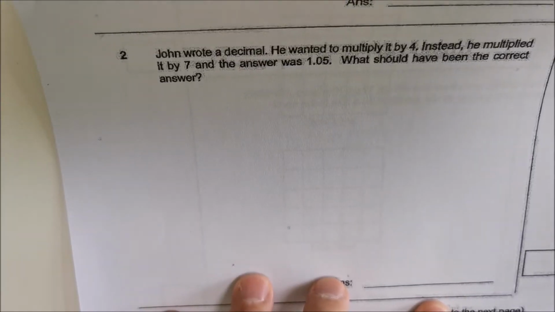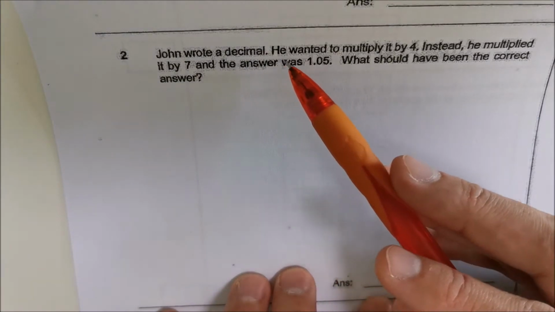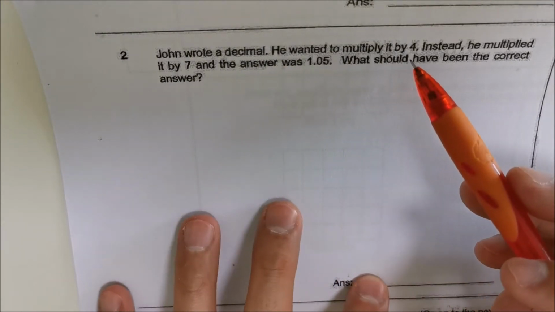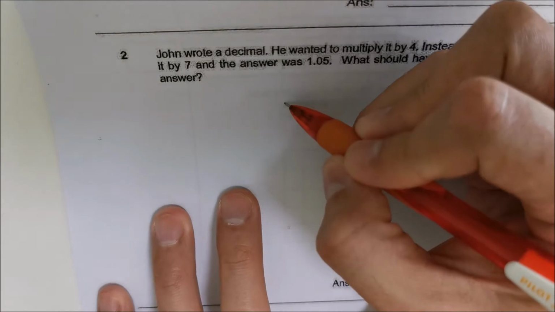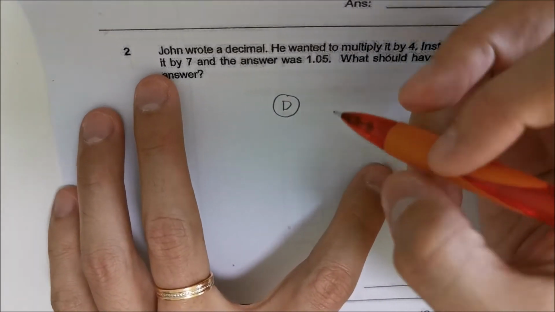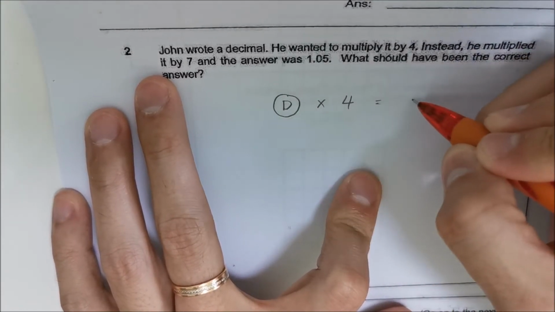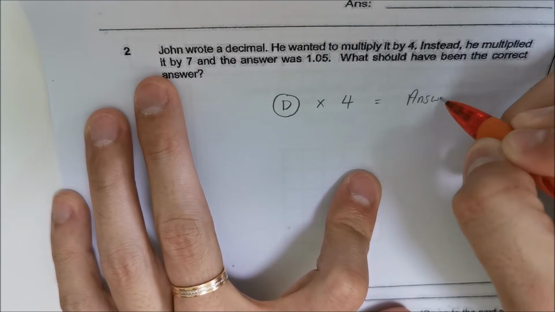Alright, question 2 is quite a popular question. Okay? So John wrote a decimal. So he wanted to multiply it by 4. Okay, so I'll let this be the decimal. I just put a circle with a D inside. So he's supposed to multiply it by 4, and to get the answer, right?